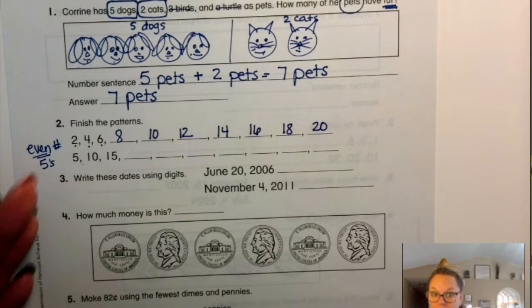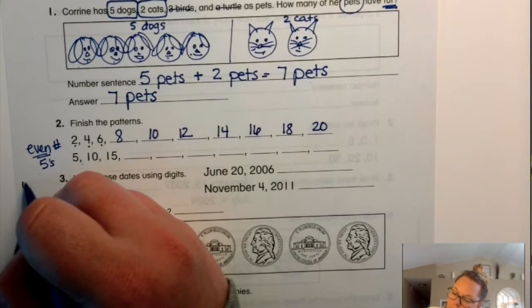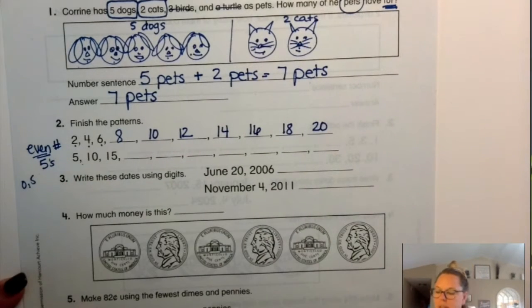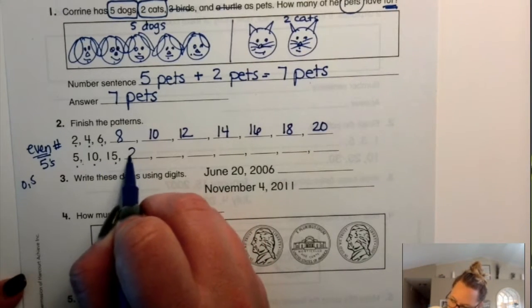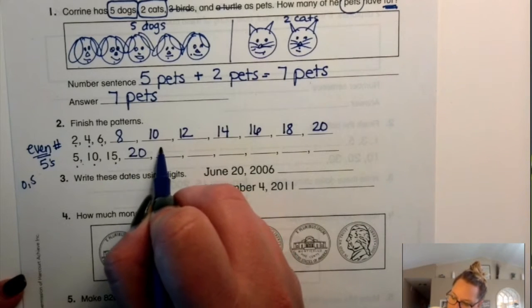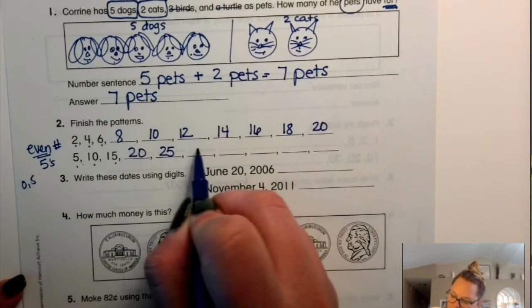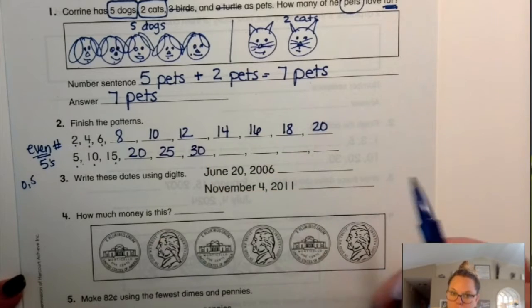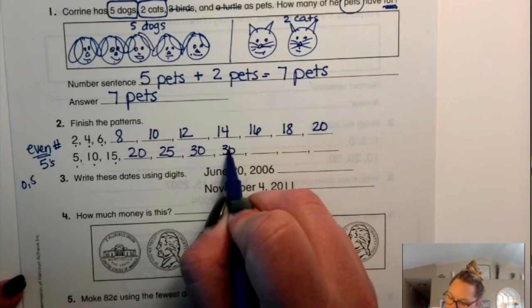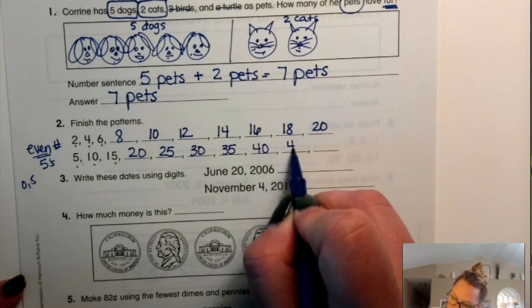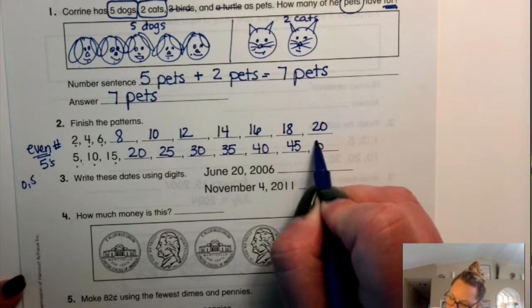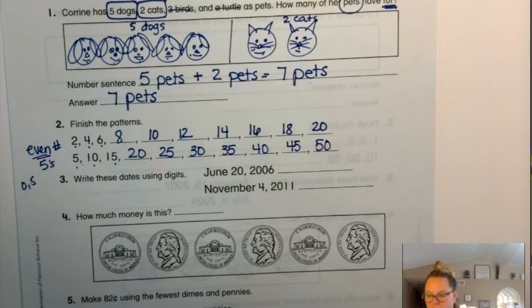And then here, 5, 10, 15. Oh, we're counting by fives. Remember that when we're counting by fives, our numbers have to end in either a 0 or a 5. 5, 10, 15, 20, 25, 30, 35, 40, 45, 50.